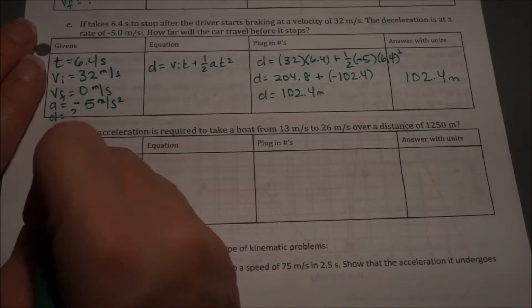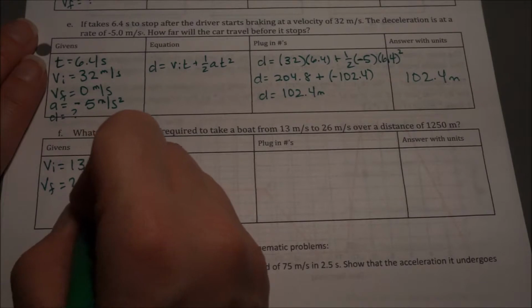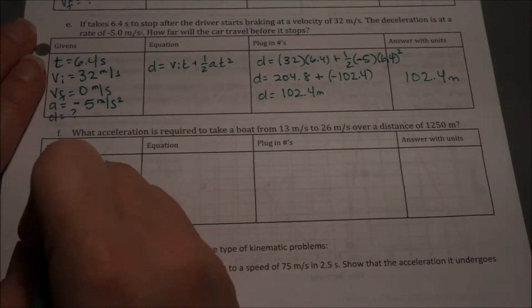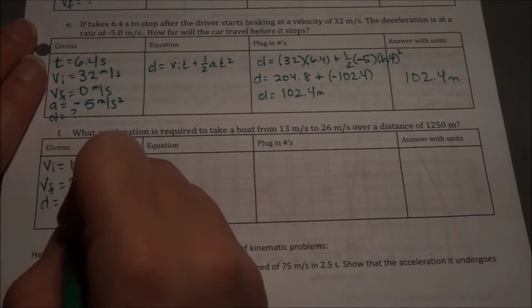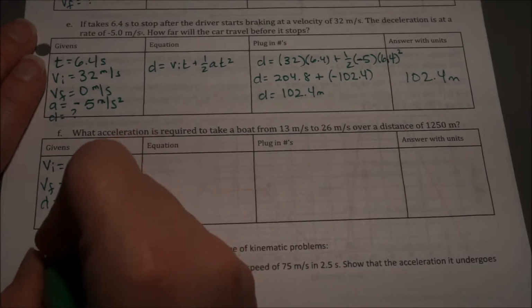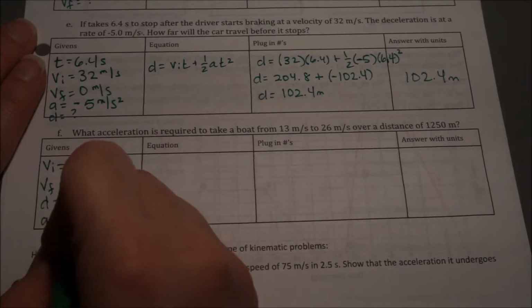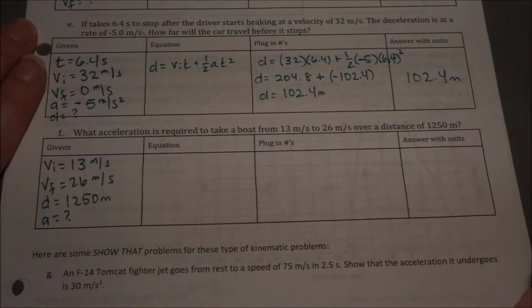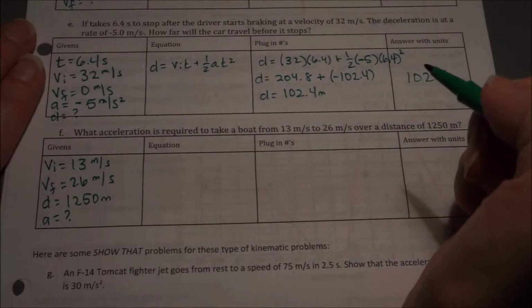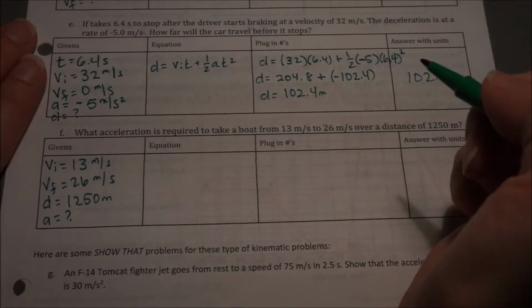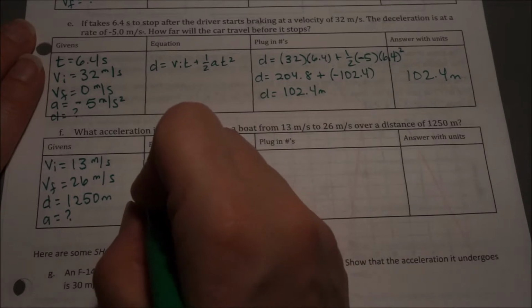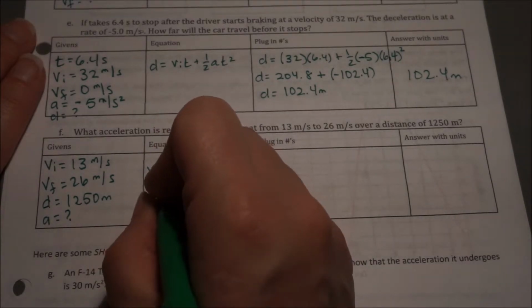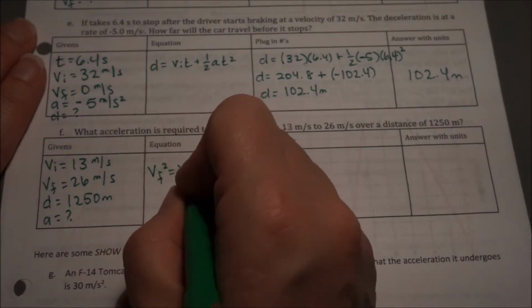Initial is 13 and final is 26. We're given a distance and we're looking for the acceleration. We've got two V's, an A, and a D. So we're going to use the equation that doesn't have time in it because they did not give us a time to work with.